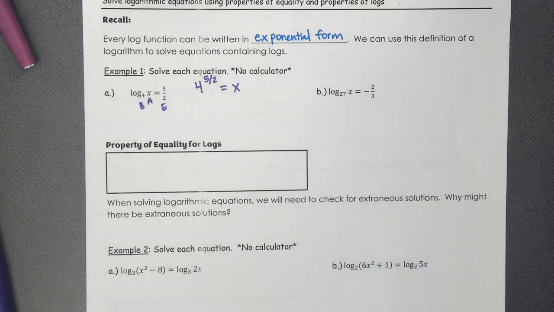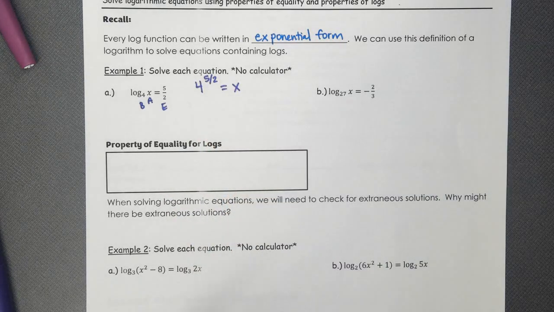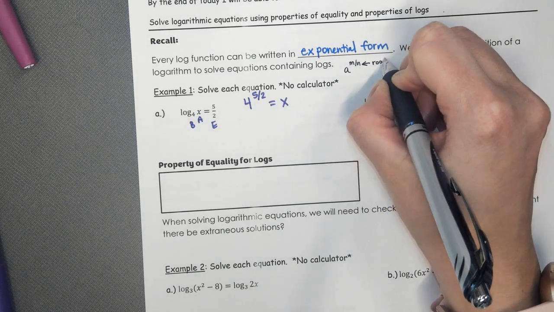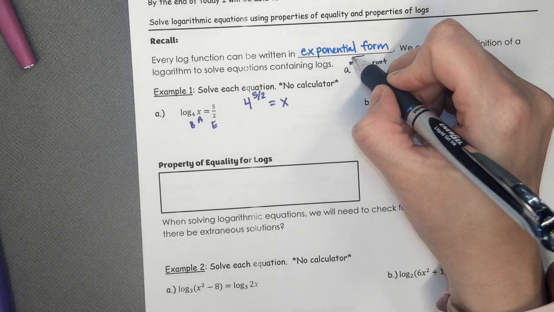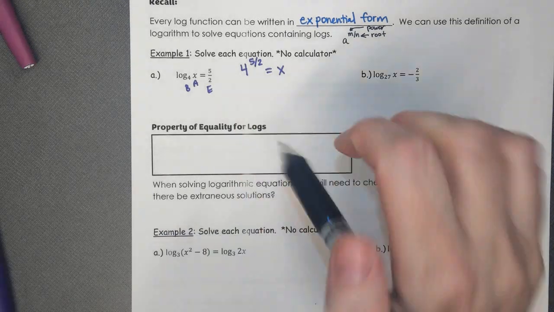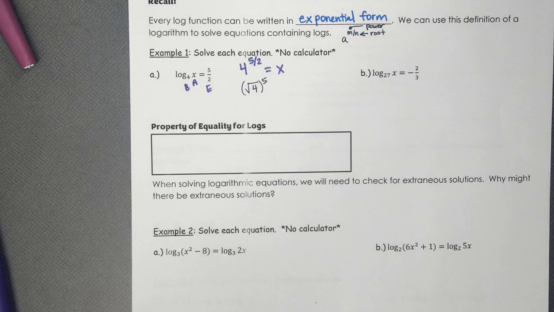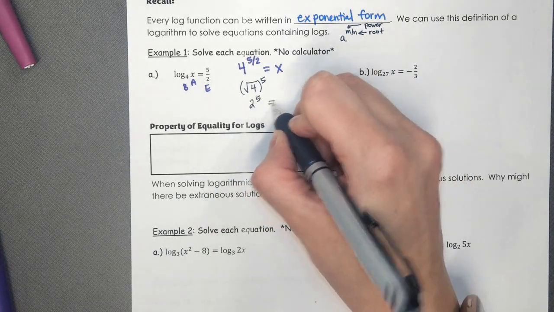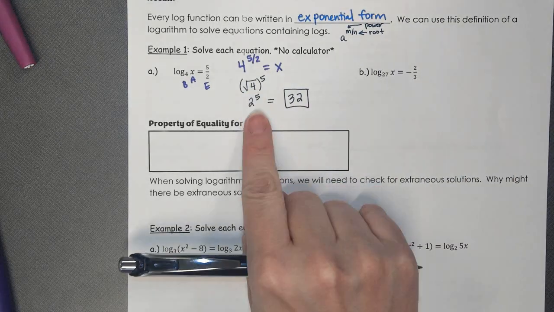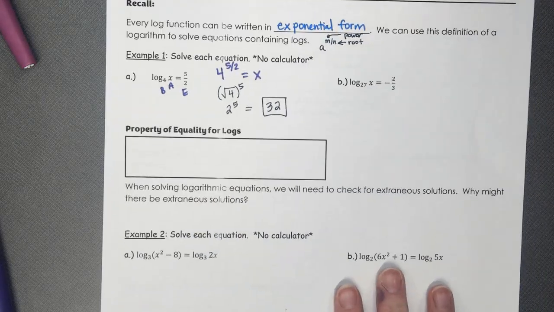Whenever you have a fraction, what does each part of the fraction mean? Yes, this is going to be the root. Whatever's on the bottom is the root, whatever's on the top is the power. So if you are evaluating this, it is going to be the square root of 4 raised to the 5th power. What's the square root of 4? 2. 2 to the 5th is 32. So this is going to be your final answer. And I do want to see these steps. I want to see that you understand those.